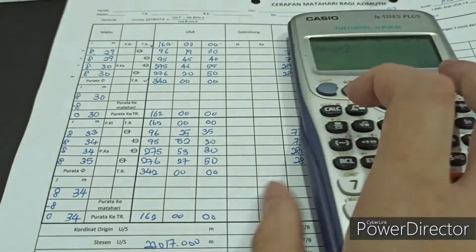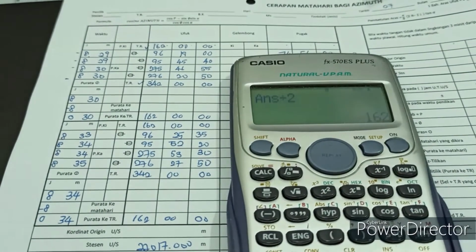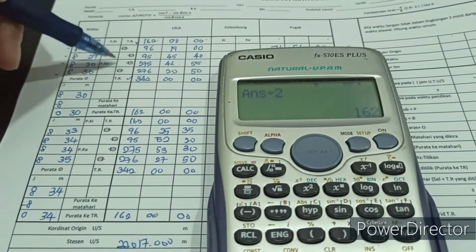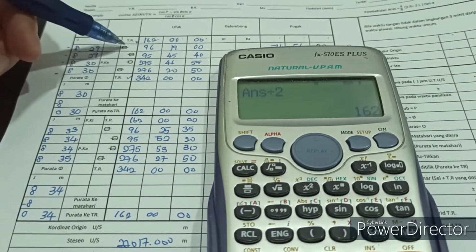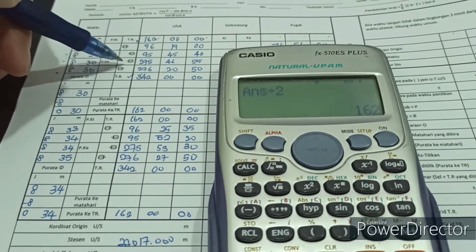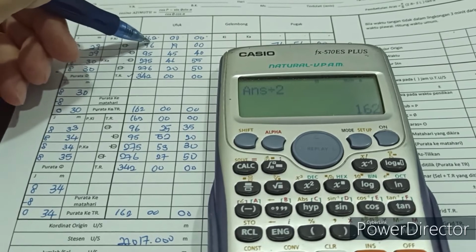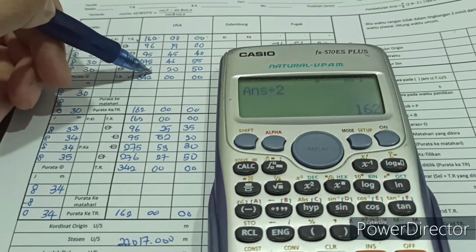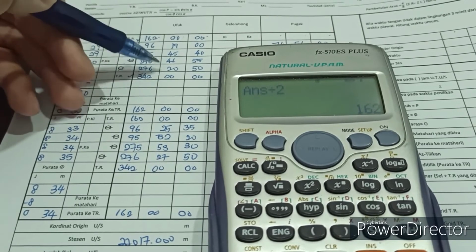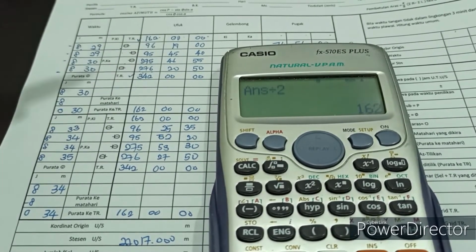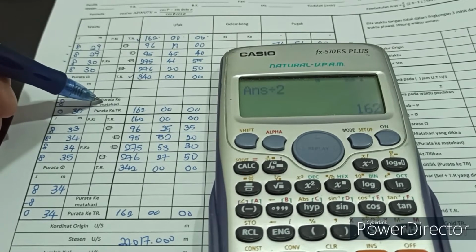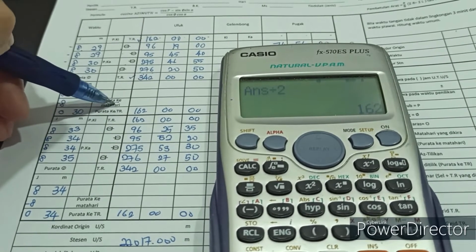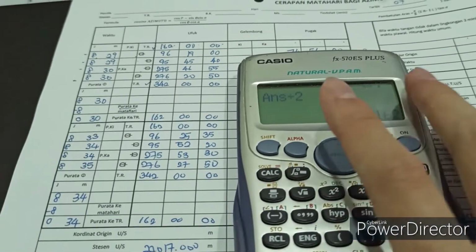So next we have to calculate the horizontal angle of the sun, which is these four: 96, 95, 275, 276. We have to add them together and get a mean value, so that we have the bearing, the horizontal angle to the sun. So how to calculate it?